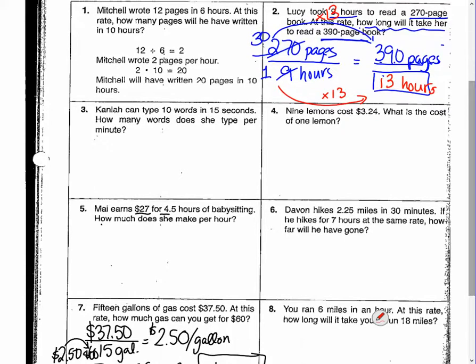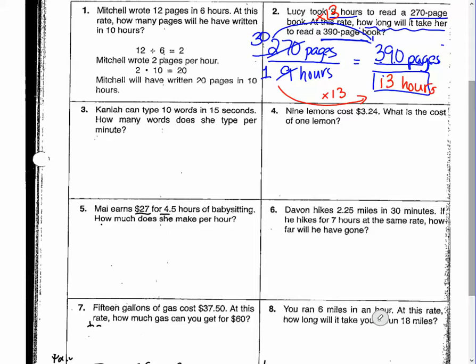Number 3 has a little bit of a trick in it. I'm gonna erase this at the bottom. A little bit of a trick here. It says, I can type 10 words in 15 seconds. How many words does she type per minute? All right. So let's start with what we know. We know 10 words for every 15 seconds, right? We want to scale that up, but it says per minute. What do I need to do?